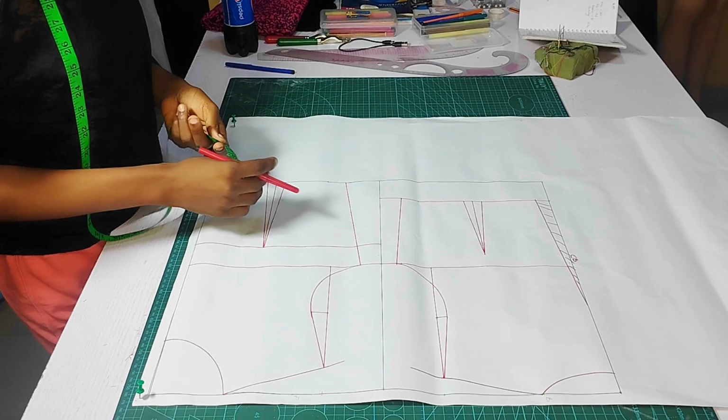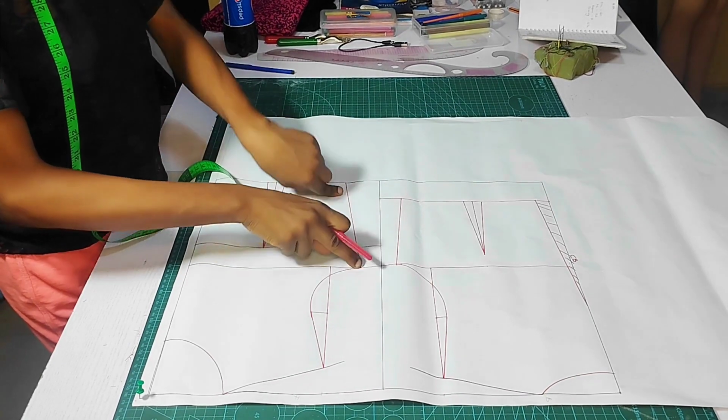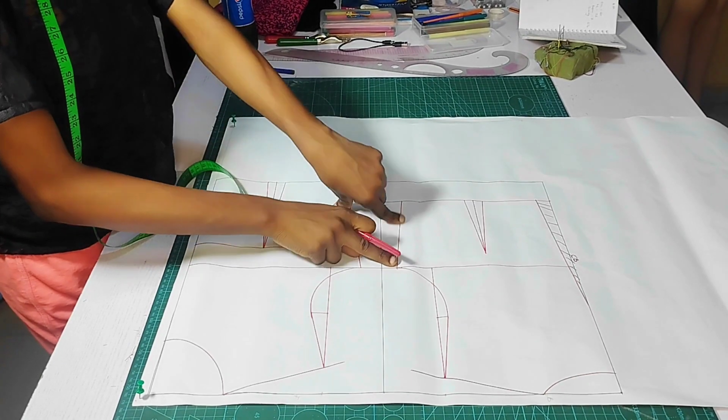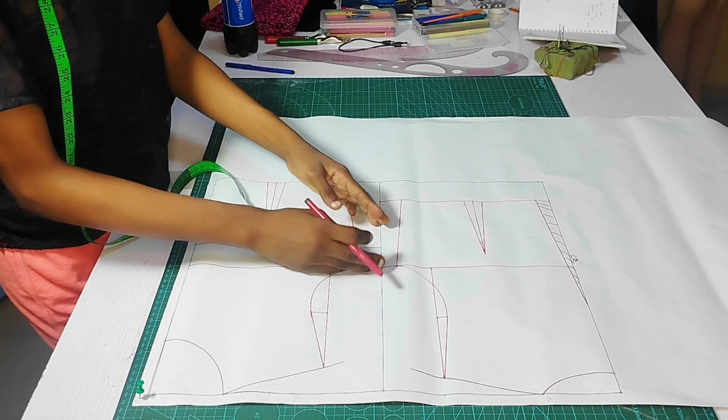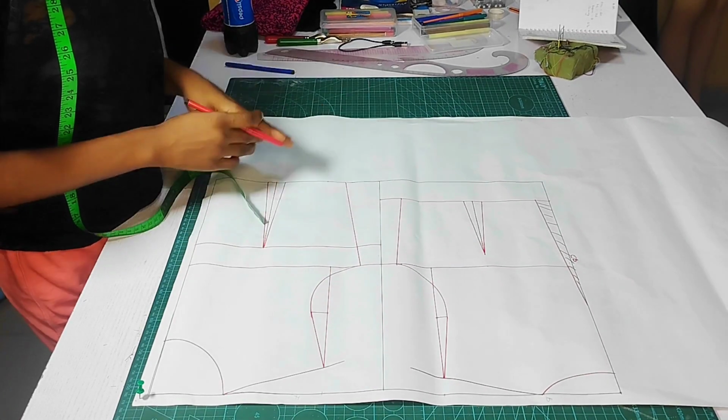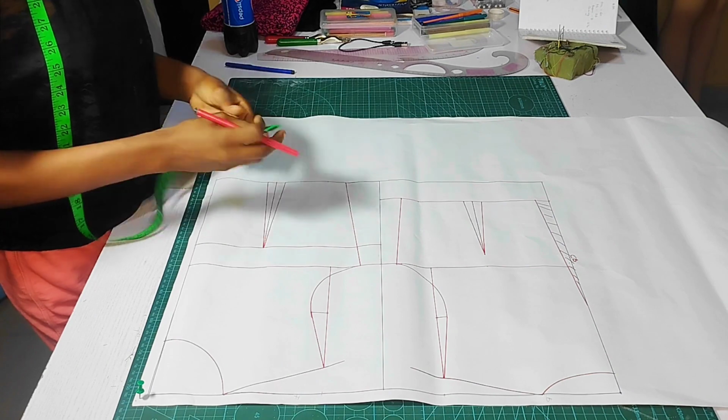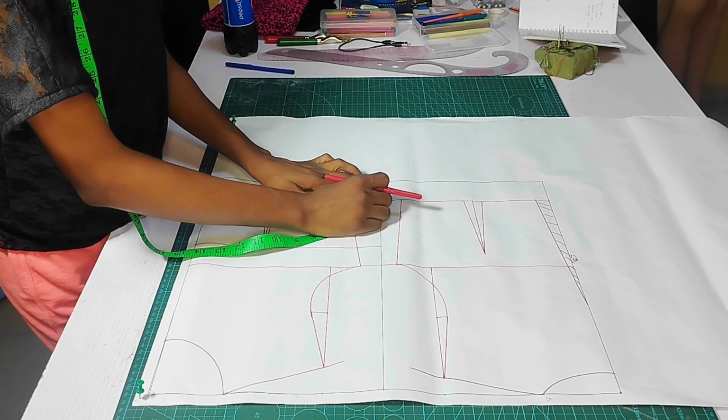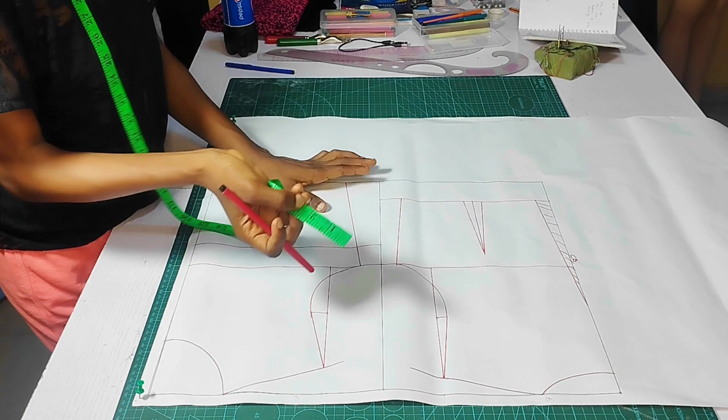So now the last thing you want to do is to remember that this front is now longer than the back. Now, to make them equal at the size, we have to introduce our bust dart. Now you take the distance from the front length to the back length. I have 2 inches here.